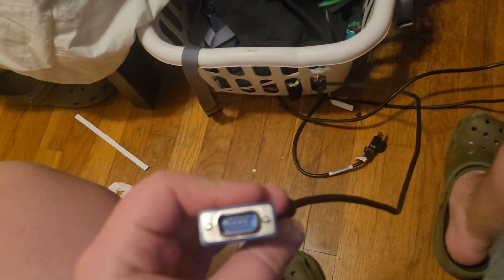But once I get Pap's tower, my grandfather's tower, I'll be able to run this thing. So basically, I have 1, 2, 3, 4, 5 different monitors. I guess I'm counting the TV because I can connect this.